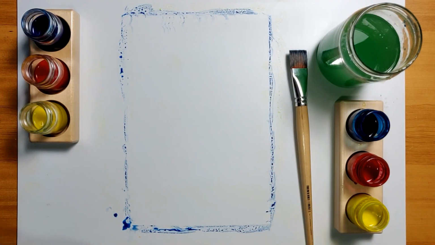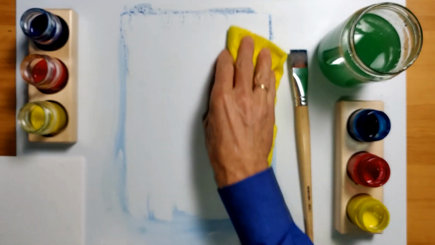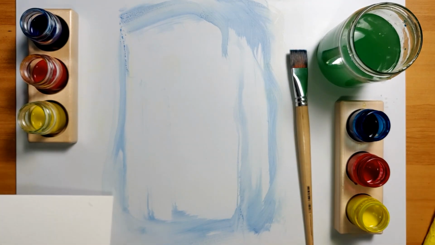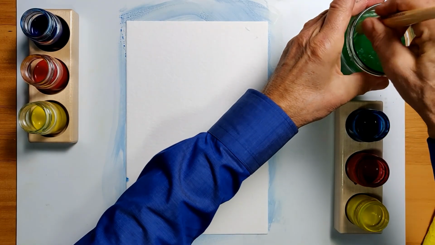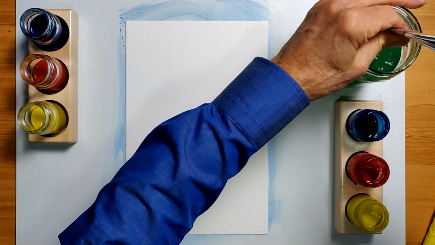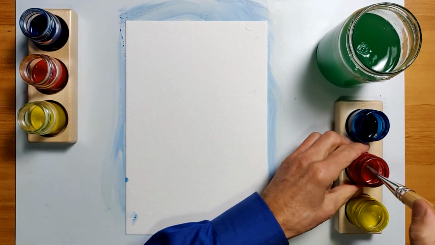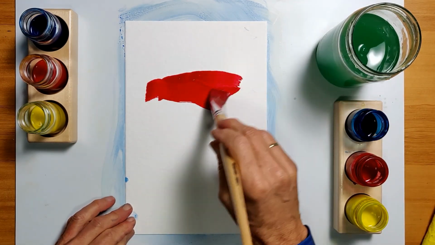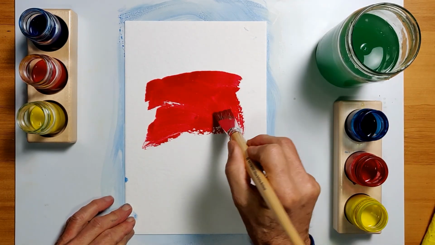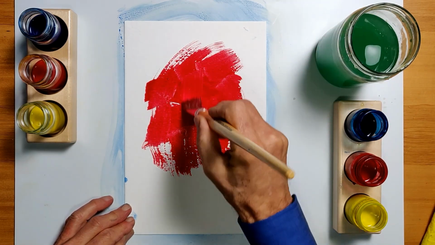And now we go to the red. The red is different. It has both qualities. Quality of the yellow and the quality of the blue. It's a very active color. So it is everywhere. Everywhere on the paper. It's a very strong color here.